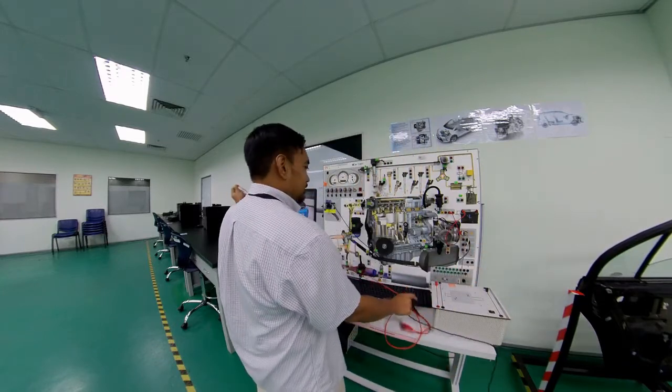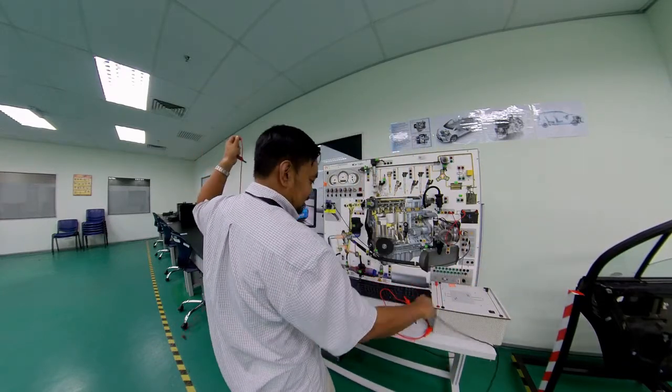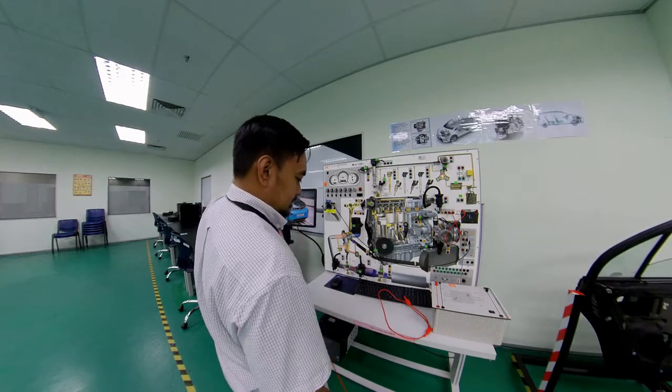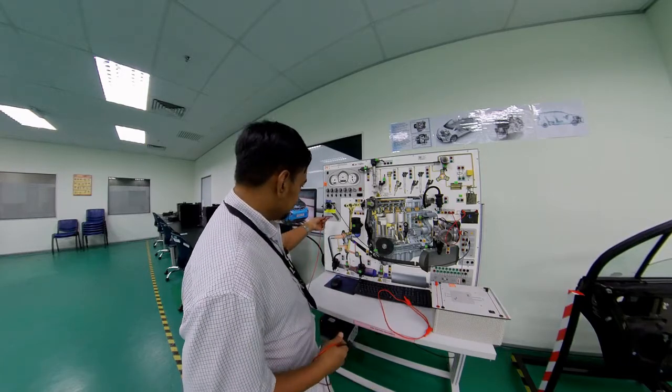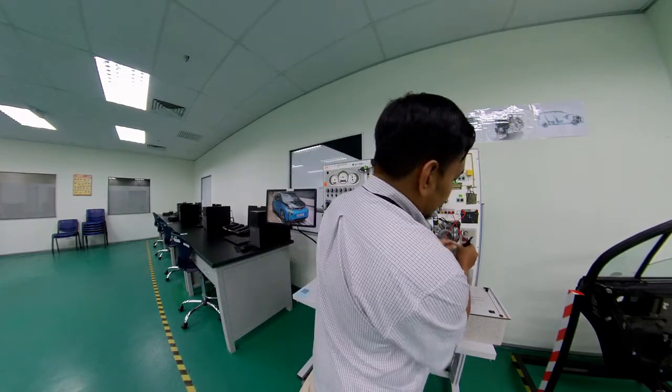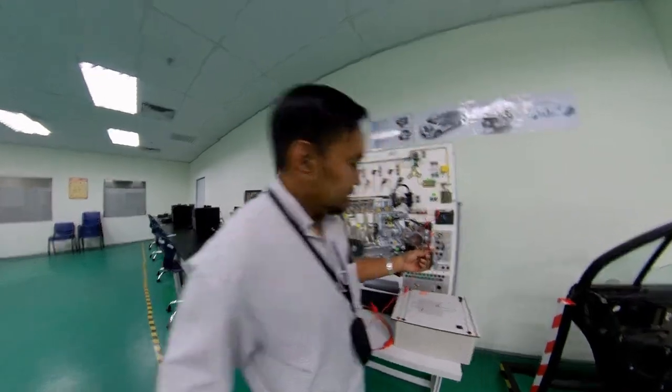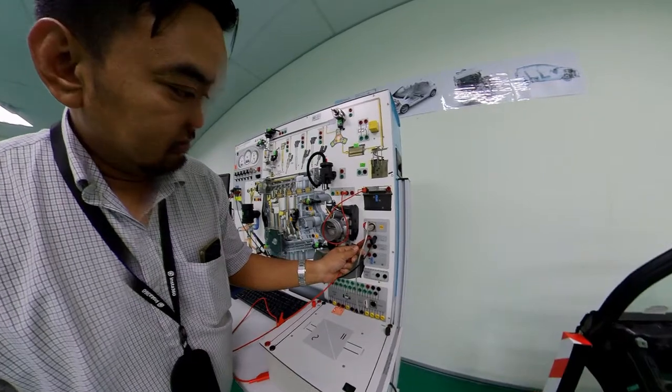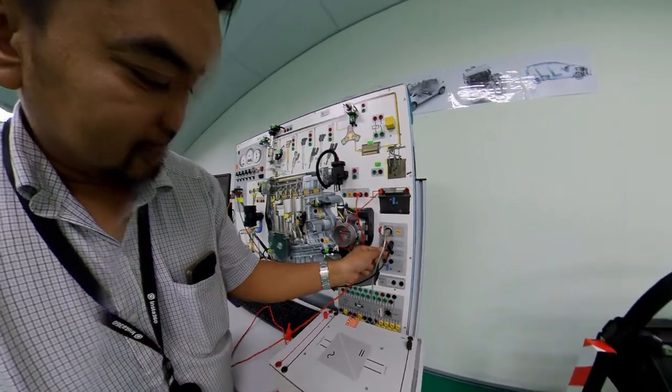And then, from previous week, the signal is B. So, B will go to channel A. So, let's see if you can see here. B will go to channel A plus. Okay.